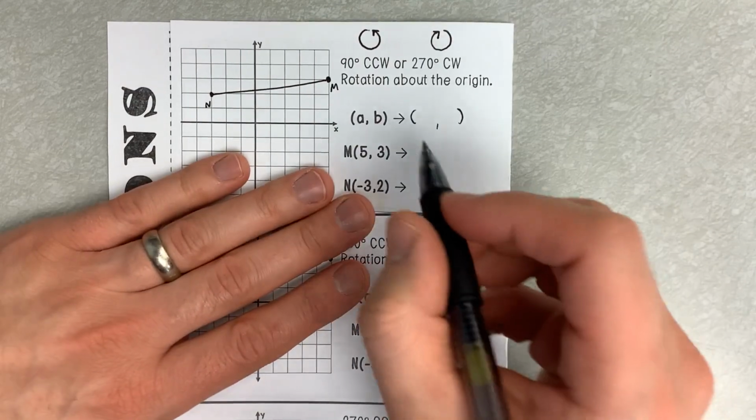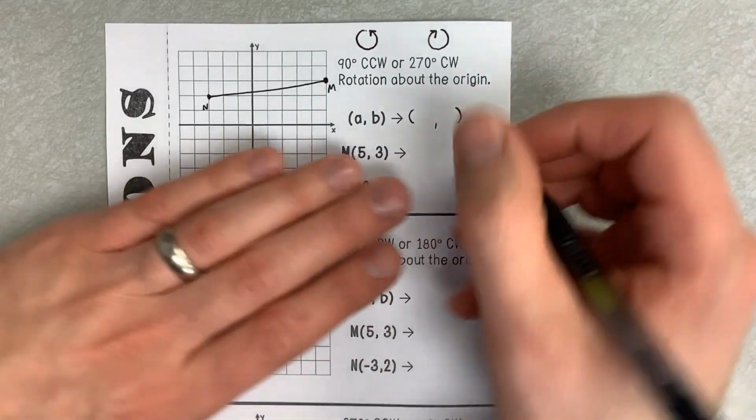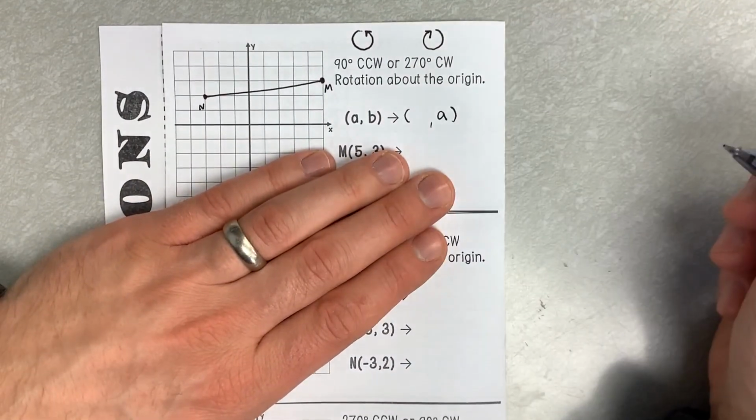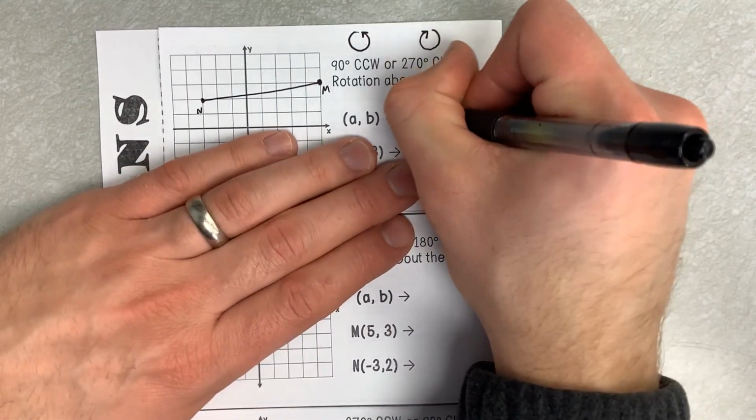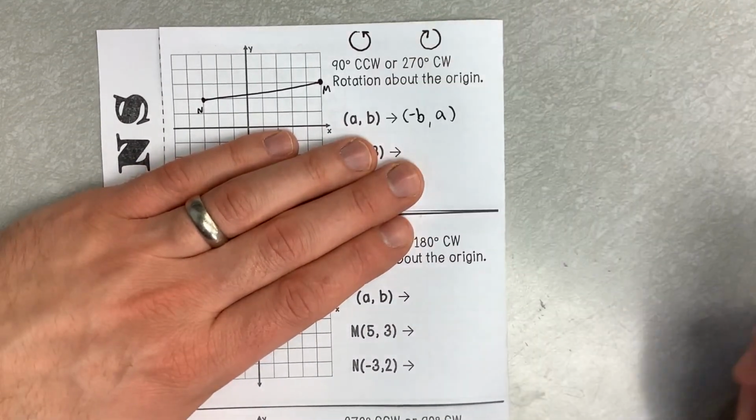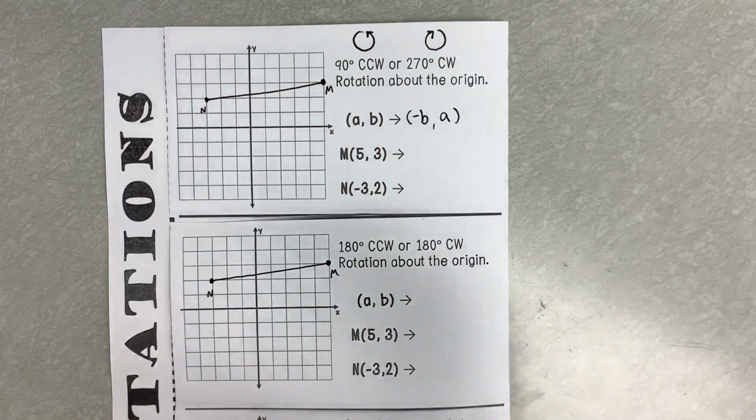And the rule is, when you have a point x, y, or in this case, a, b, you're going to take the x value and put it in the back as is, not change it. And then you're going to take the y value, put it in the x slot, but you're going to take the opposite. So if it was a positive number, you change it to a negative number. If it was a negative number, you change it to a positive number. And that's it. So let's just jump right into this first example.